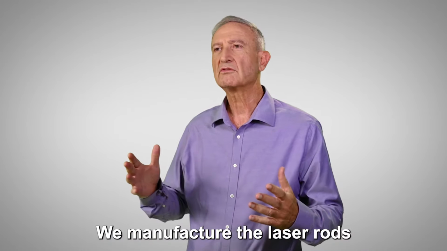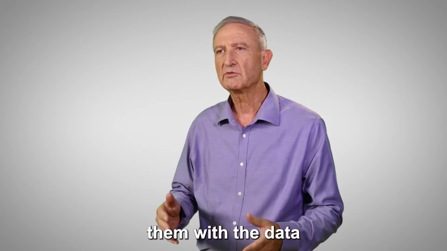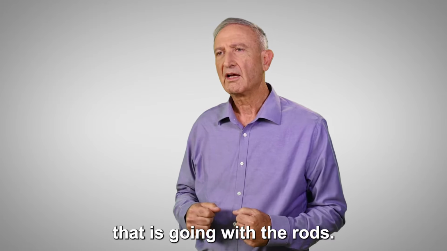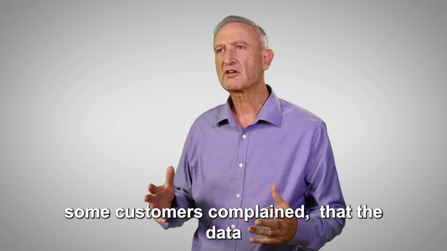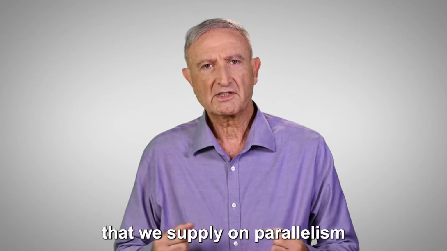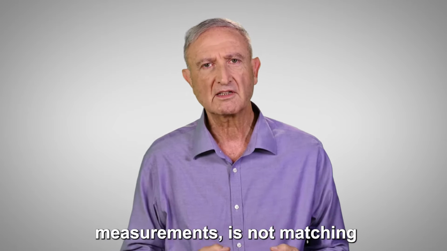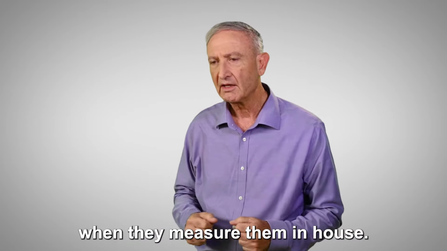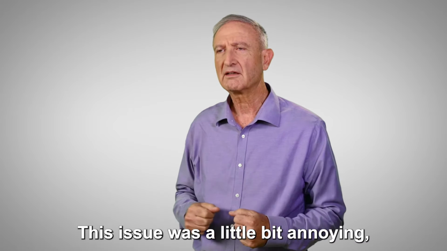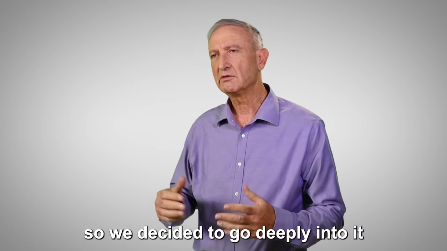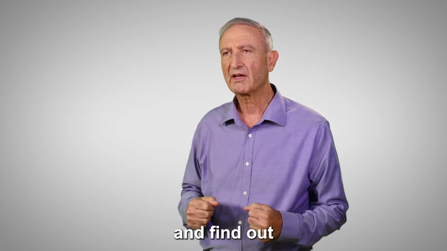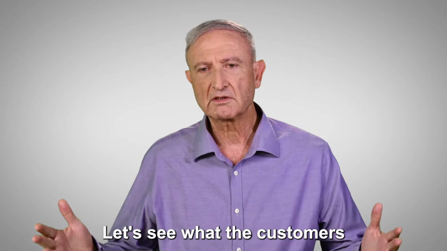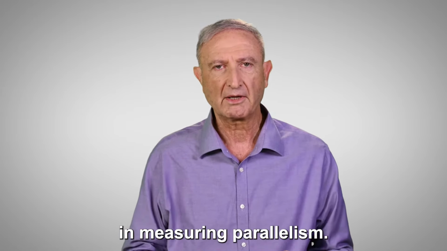We manufacture the laser rods and of course supply them with the data that goes with the rod. We found out that some customers complained that the data we supply on parallelism measurements does not match what they get when they measure the rods in-house. This issue was a little bit annoying, so we decided to go deeply into it and find out where the difference could be. Let's see what the customers generally use in measuring parallelism.